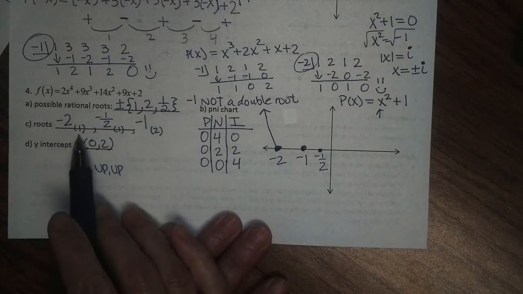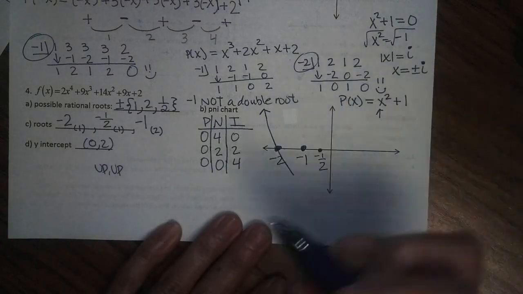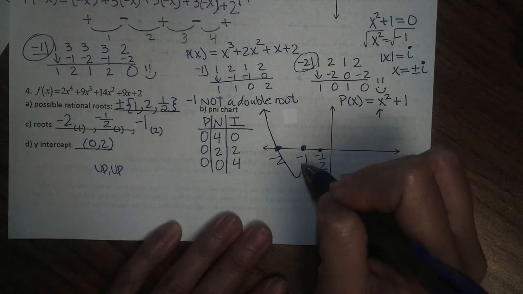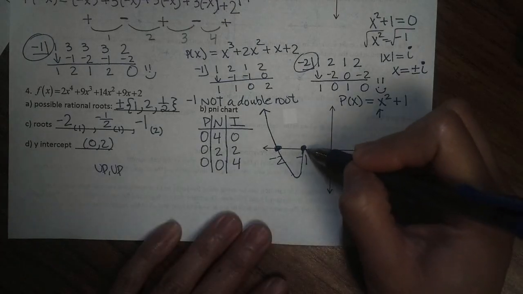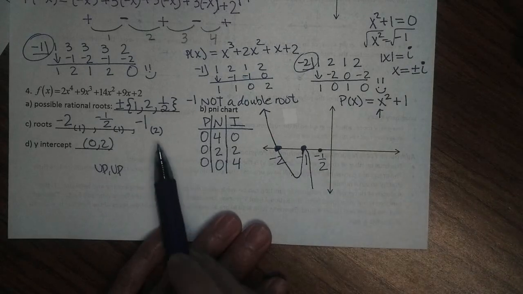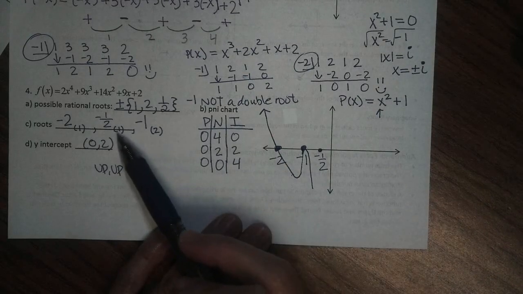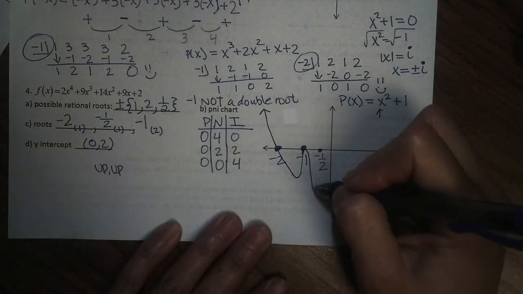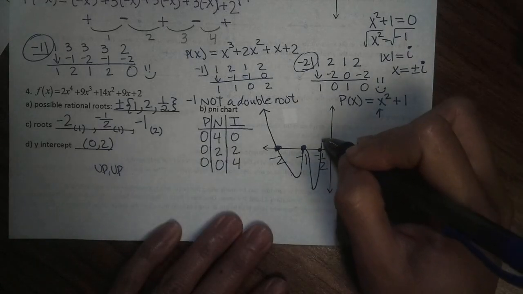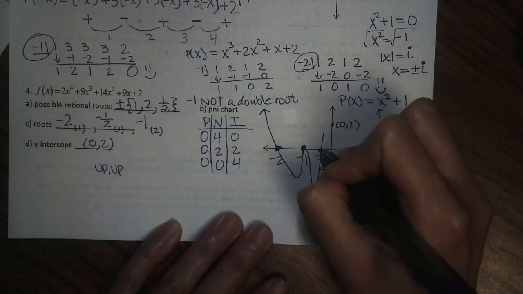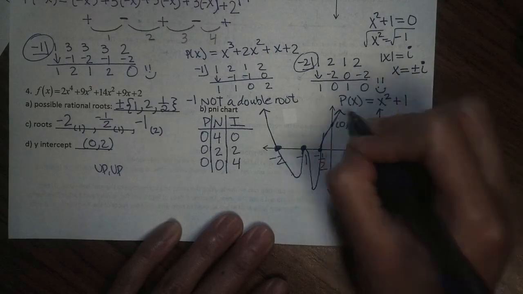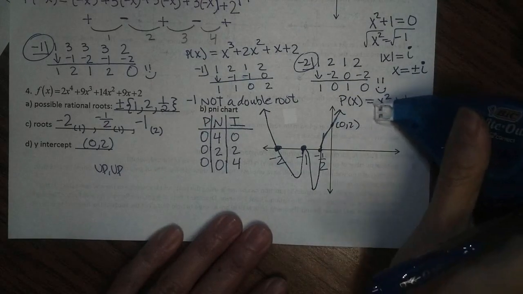At -2, the multiplicity is a 1, so that means odd. It crosses straight through like a line. At -1, the multiplicity is even, so that means it bounces off without crossing, so it's going to go back down like that. And finally, at -1/2, the multiplicity is odd, so it's going to come and cross straight like a line. Oh, and then don't forget the y-intercept of 0, 2. So, like that. And that's how you graph polynomials.